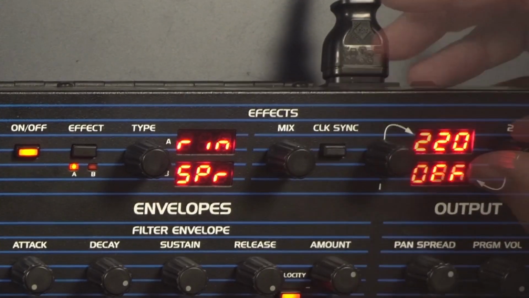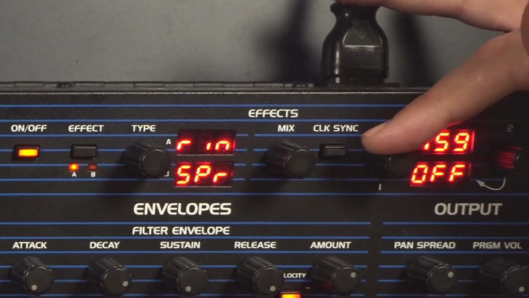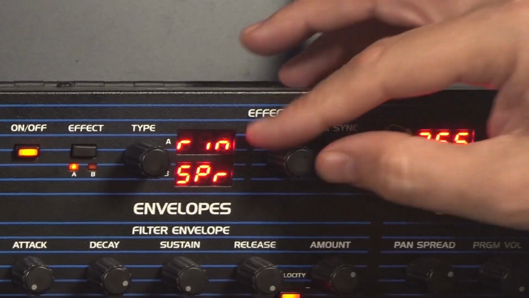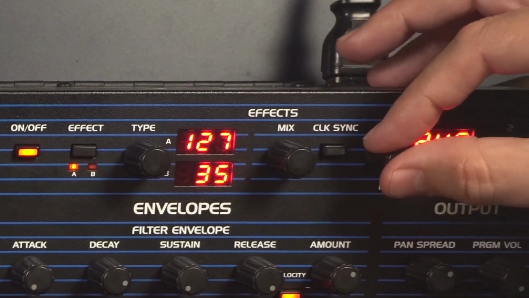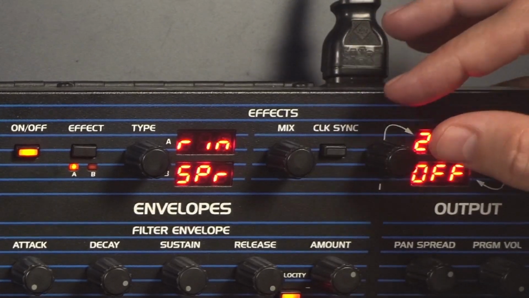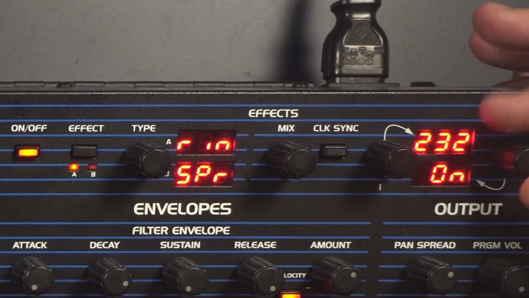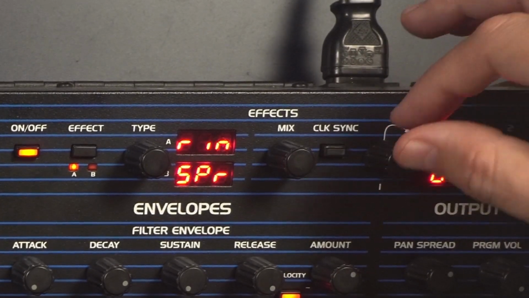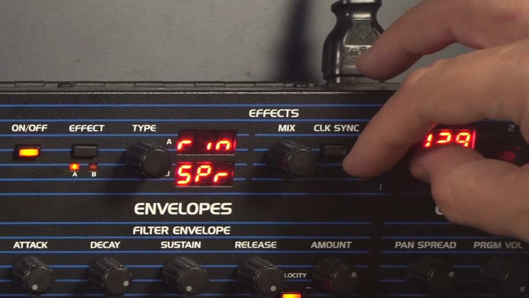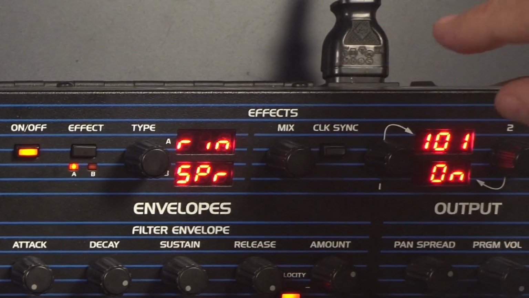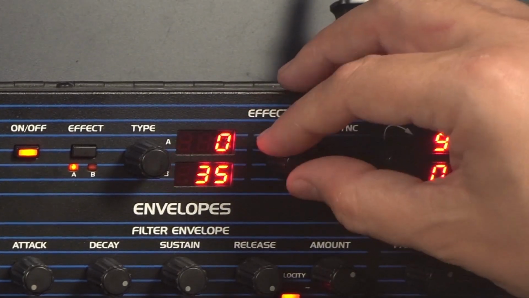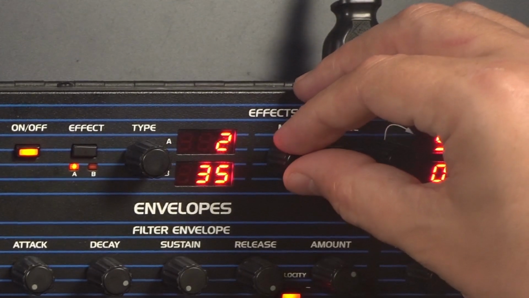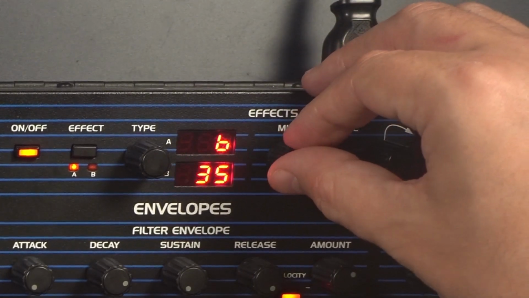So we can have it working on its own freely like that. Also the levels are here. Let's bring it right up. Totally mess it up. Or if you flick this on, the ring modulator follows the highest note that's being played. It's pretty useful. Just add a little bit of mess in there.